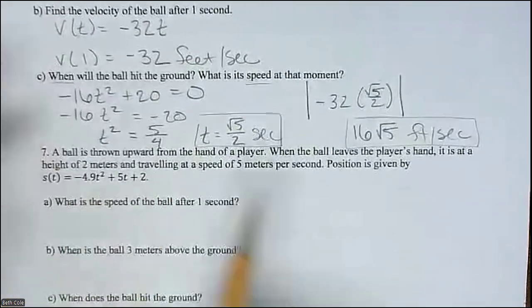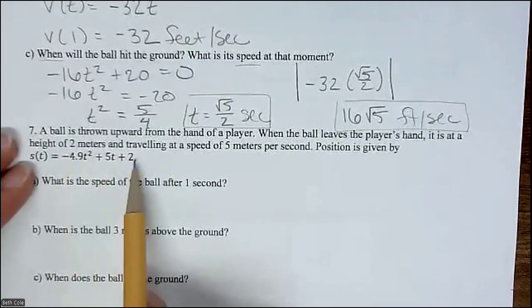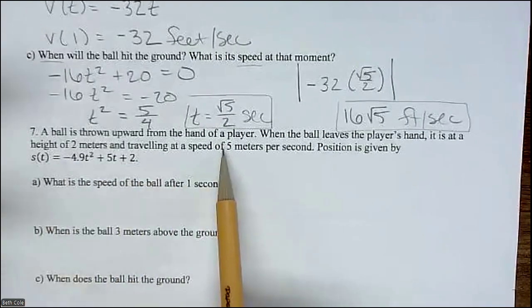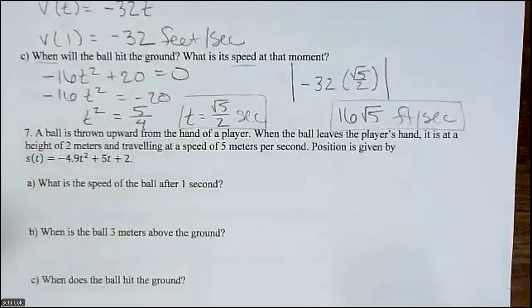All right, last one. A ball is thrown upwards from the hand of a player. So imagine a baseball player throwing a ball. It starts out at a height of 2 meters. That's the initial height. That's why this says +2. Initial speed is 5 meters per second. That's the 5 there. This is your acceleration. I explained all that up here, but you're going to be given an equation. What is the speed of the ball after 1 second?